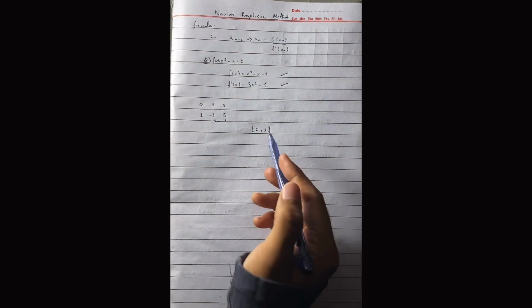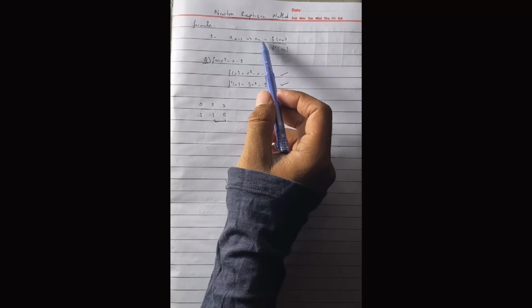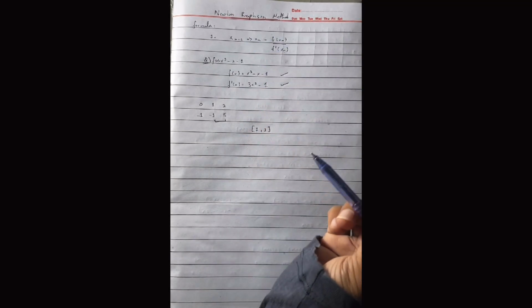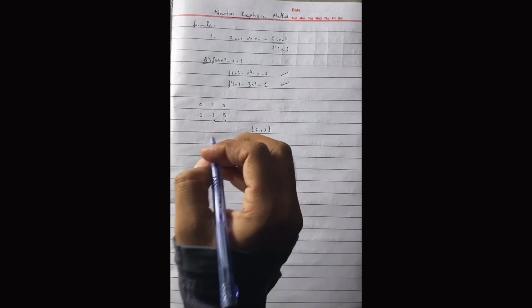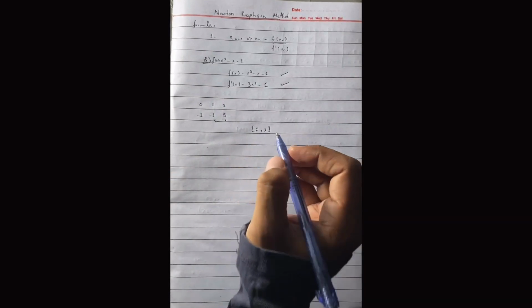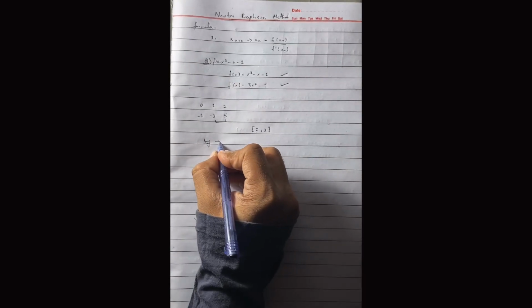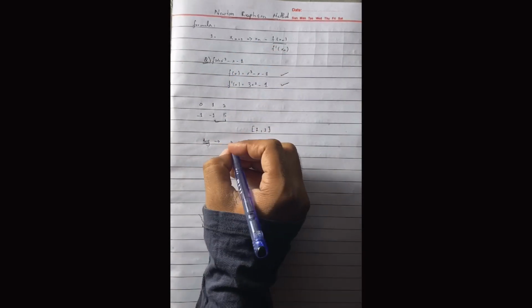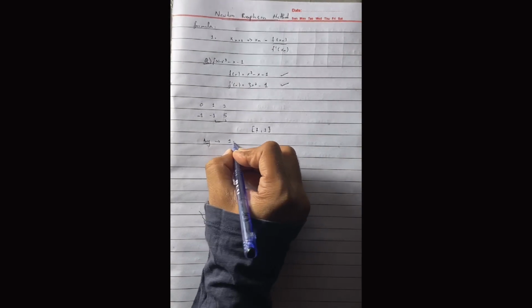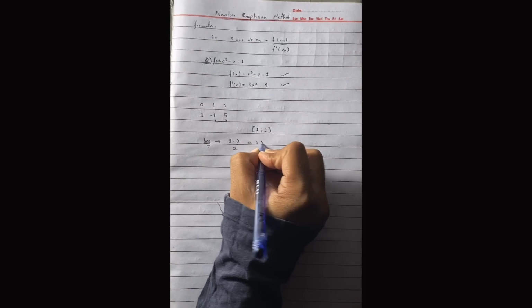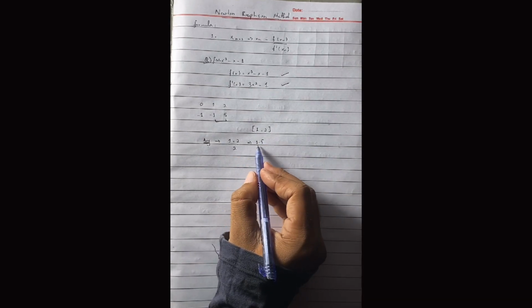There will be a question in your mind: how can we put these two numbers in this formula where there is only f of xn or xn? Don't worry, we will take the average of these two numbers, which will give us xn. The average is 1 plus 2 divided by 2, which is 1.5.